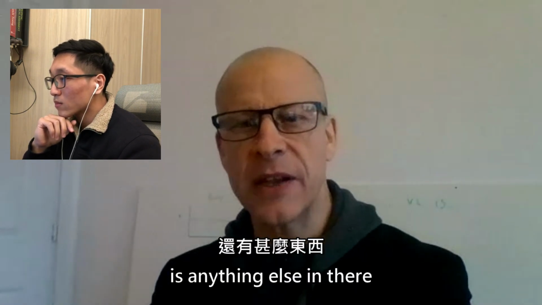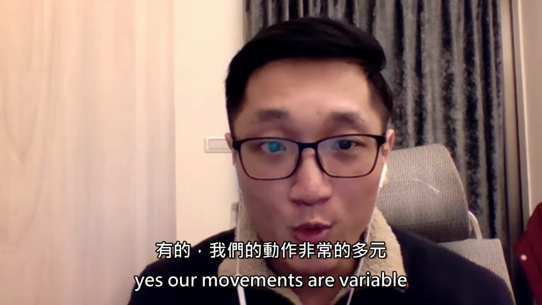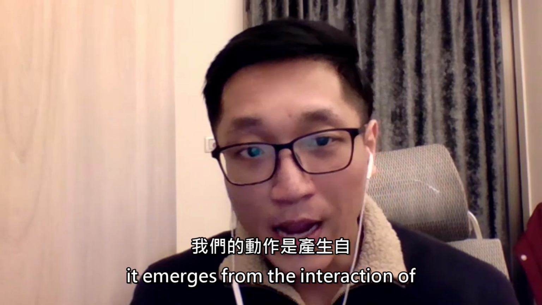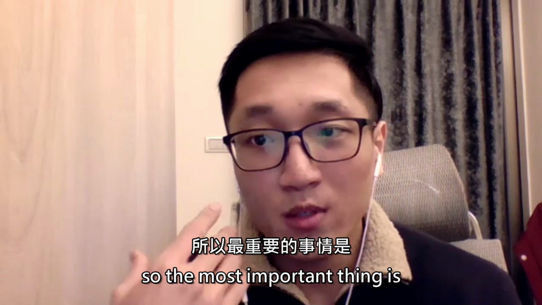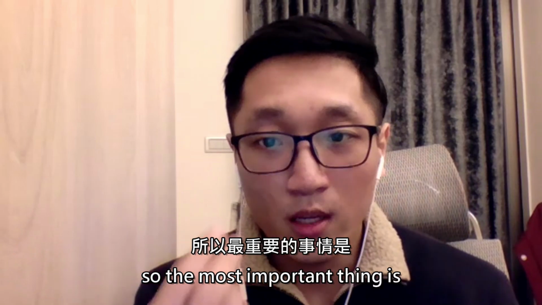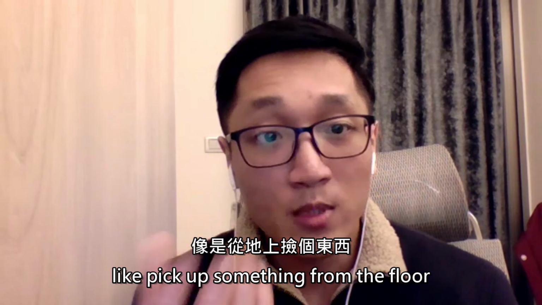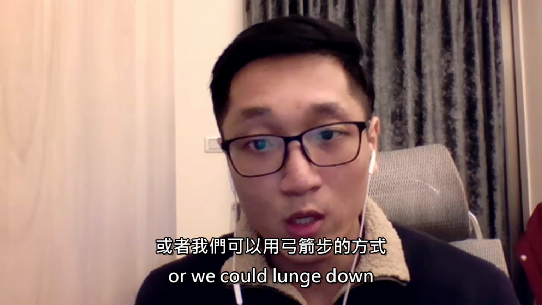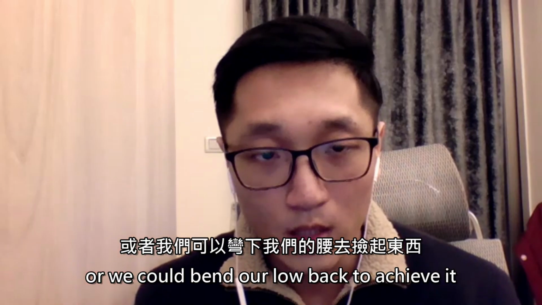Is there anything else in there that we think is key, Hunter, that we want to add? Yes, our movements are variable. Movement emerges from the interaction of task, individual, and environment factors. So the most important thing is how we move depending on our task. Like picking up something from the floor, we could just squat down, or we could lunge down, or we could bend our low back to achieve it.